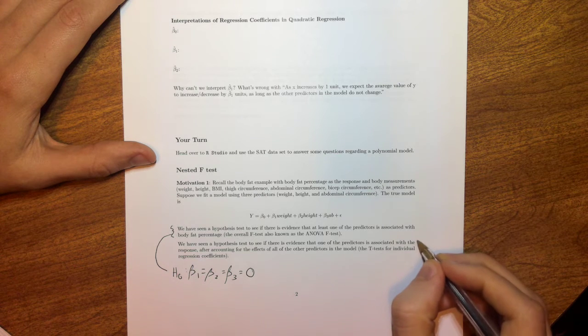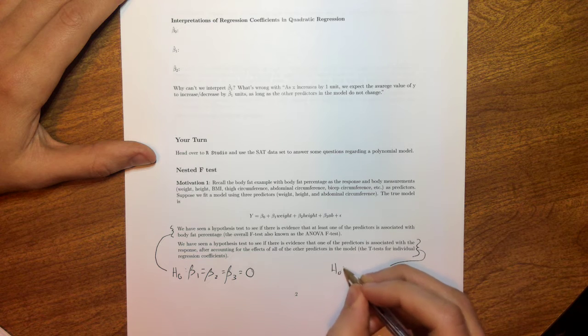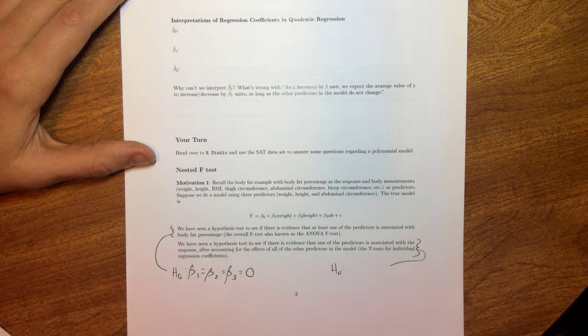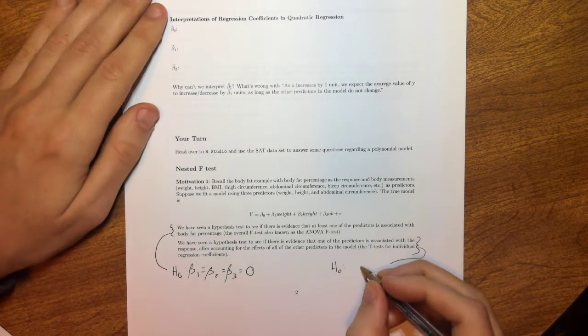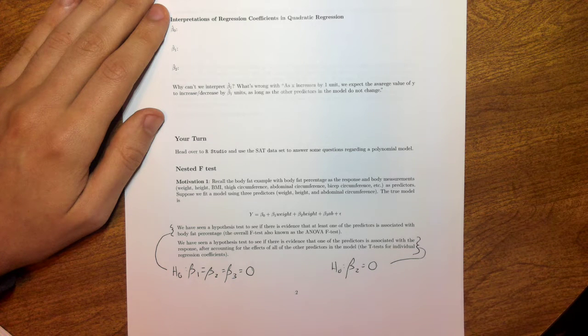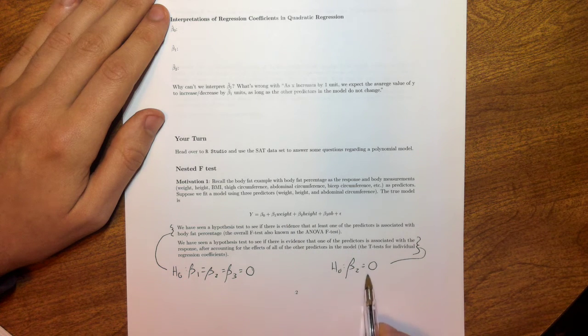We've also already seen a test where we want to determine if just one of those predictors is associated with the response body fat percentage after accounting for the effects of the other predictors in the model. And so, for example, we might want to see if height is associated with body fat percentage after accounting for the effects of weight and abdominal circumference. And so that would be the null hypothesis for that test.